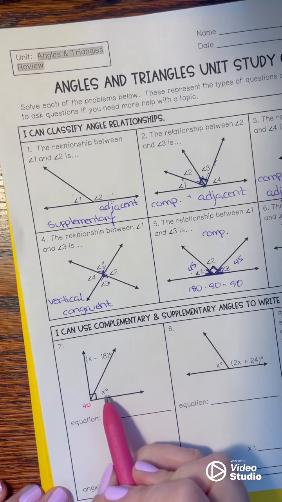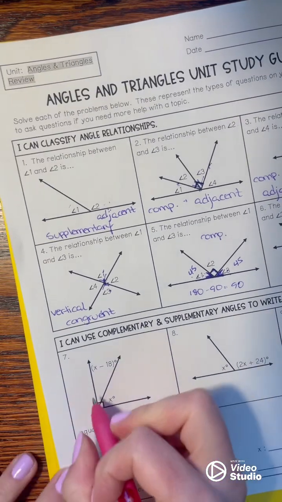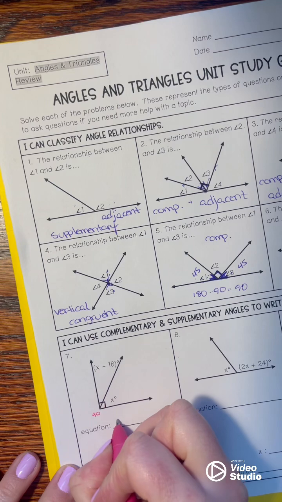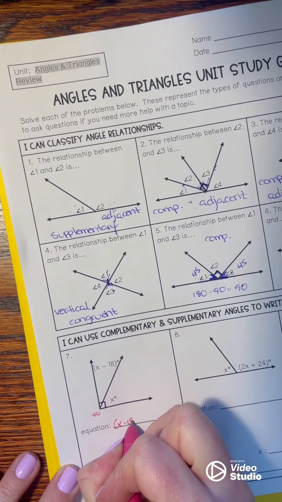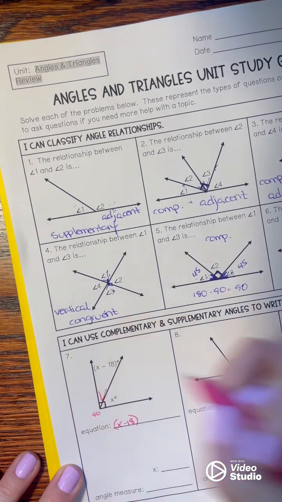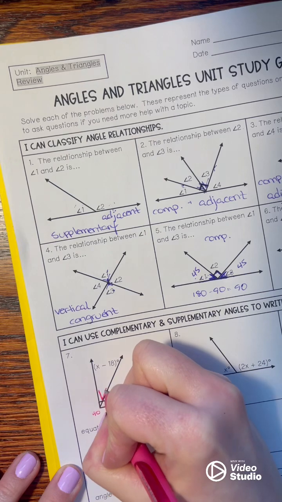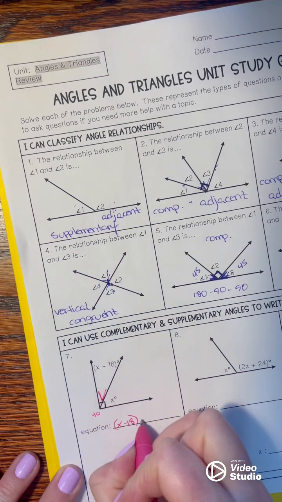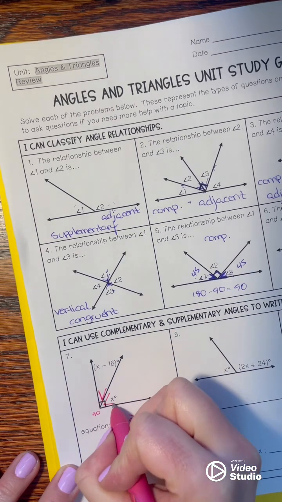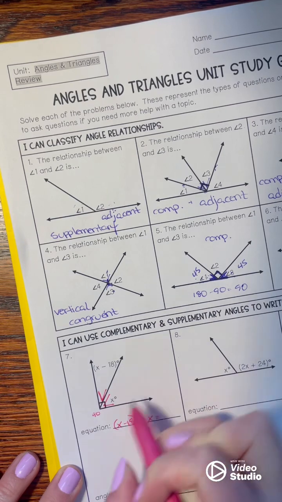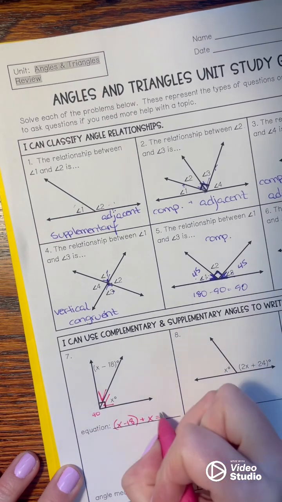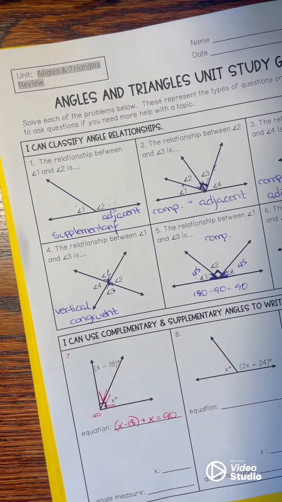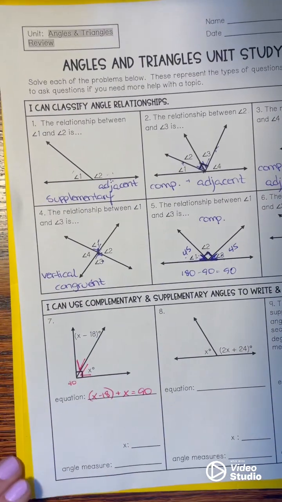And for the equation, we're going to write x minus 18, that's this angle. Ooh, that's not straight. And then plus x, this angle. So what does that equal? We know that this box is 90, so it equals 90. Follow me? Okay, I think you can see that.